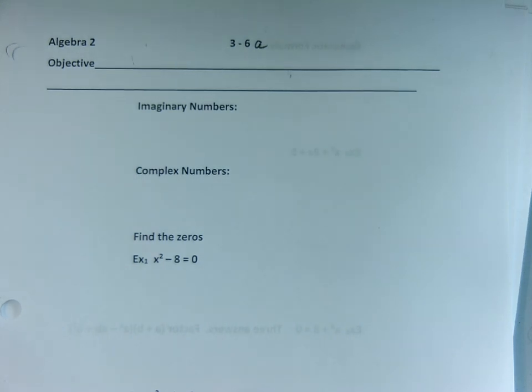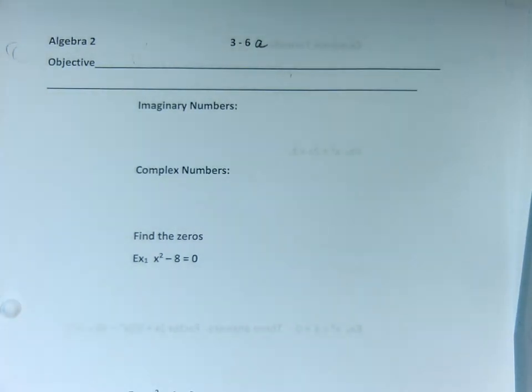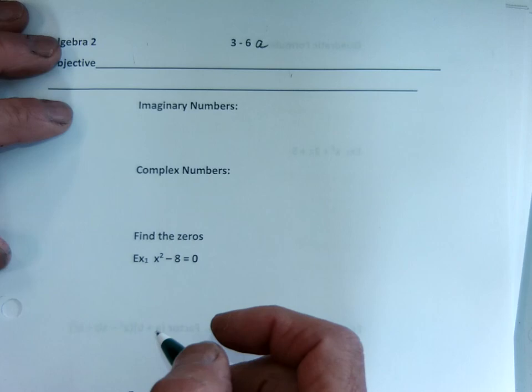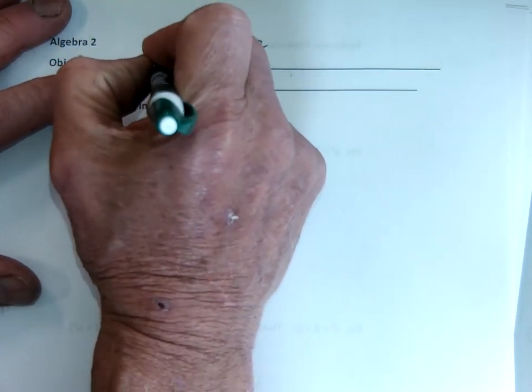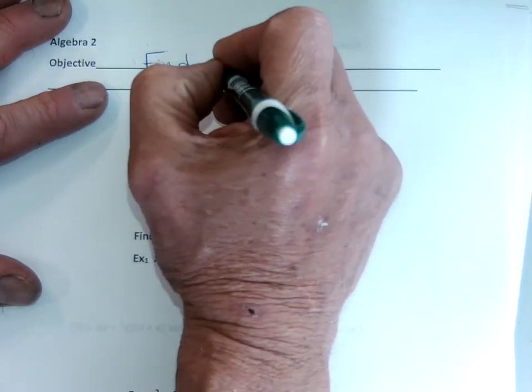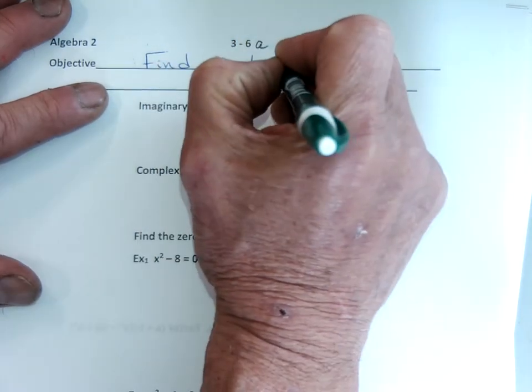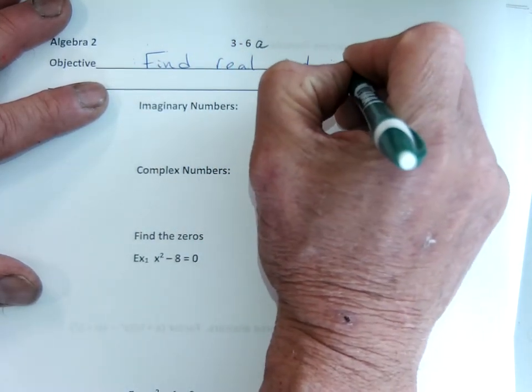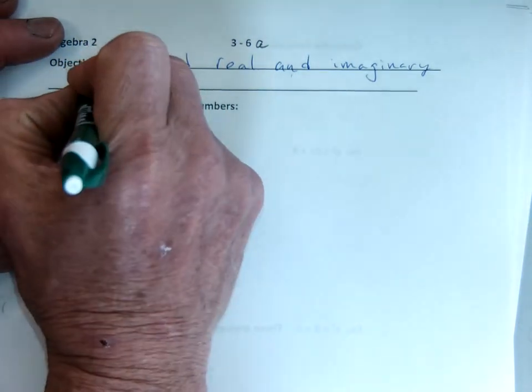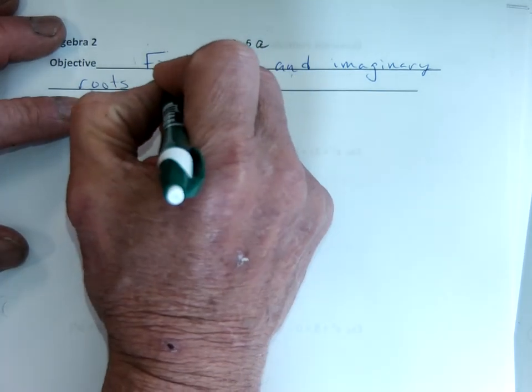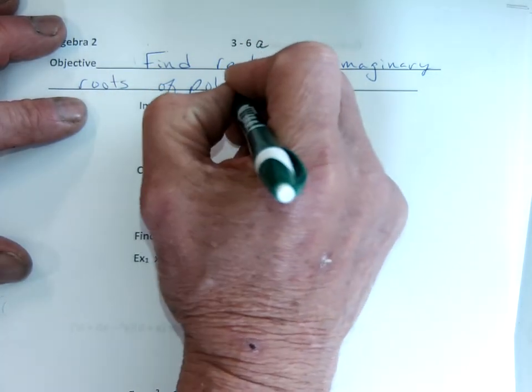Okay, so today our objective is we're going to be finding real and imaginary roots of polynomials.